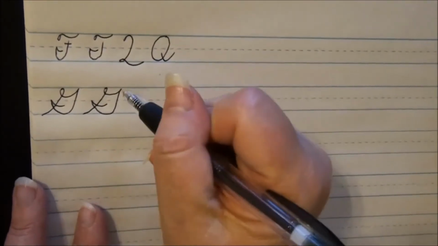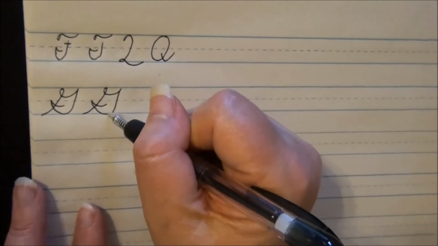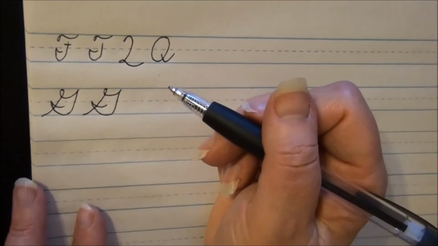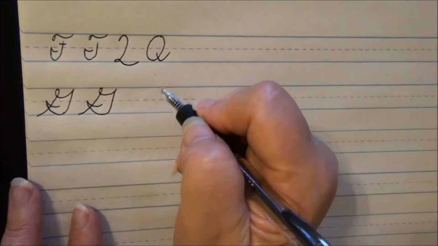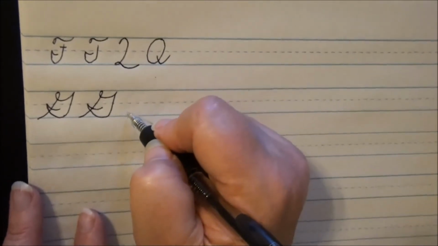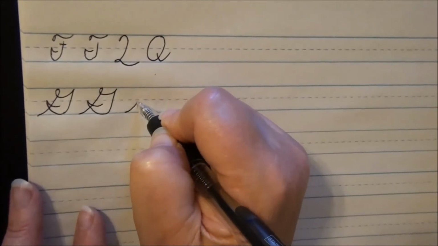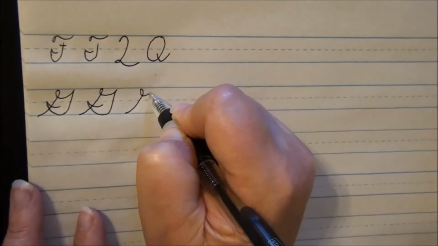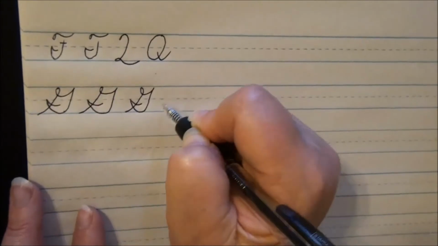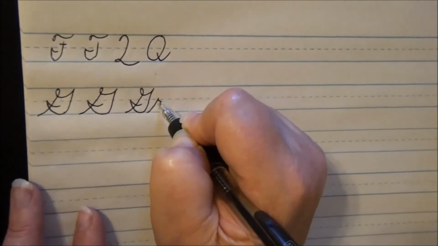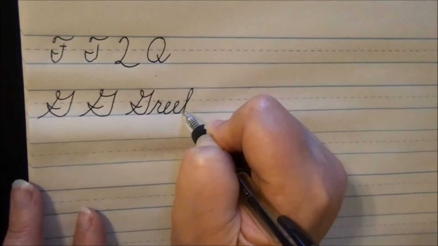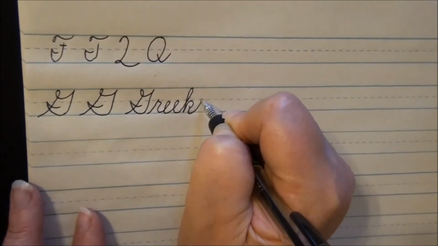The only corner on this one is up here. This should not be a corner. This is rounded off. This one's actually rounded off better than this one. Okay? And we are going to write the name of the language Greek, because we learn some words that have Greek roots. So we need to know how to write that word. So we're going to go like that. It does not connect to the next letters. So you just do R, E, E, K next. Greek.